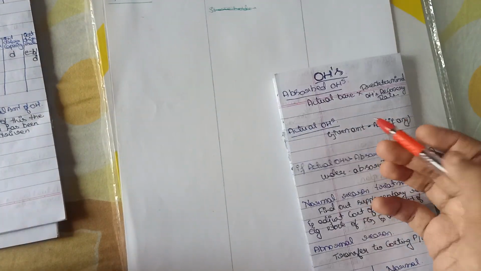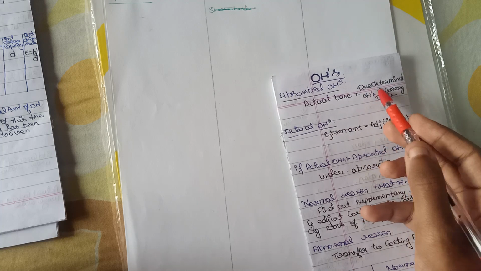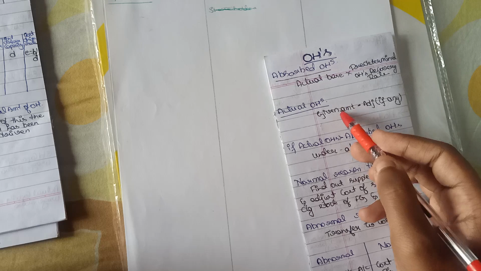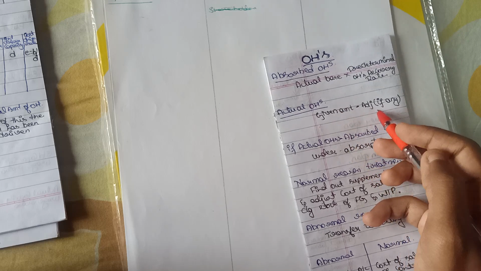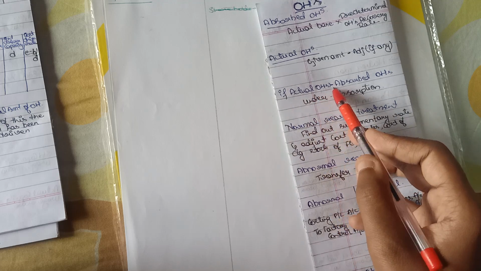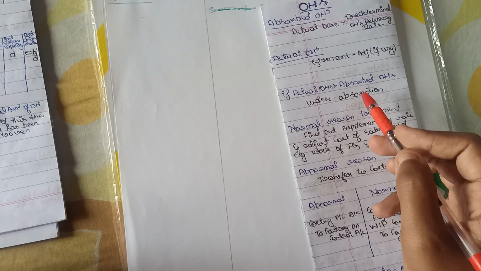Coming to the chapter overheads, absorbed overheads is actual base into predetermined overhead recovery rate. Actual overheads is the given amount minus adjustments, if there are any. If actual overheads is greater than absorbed overheads, that is under absorption.